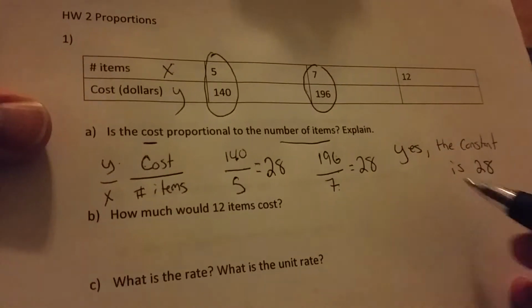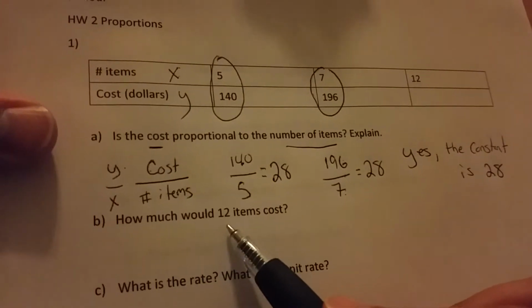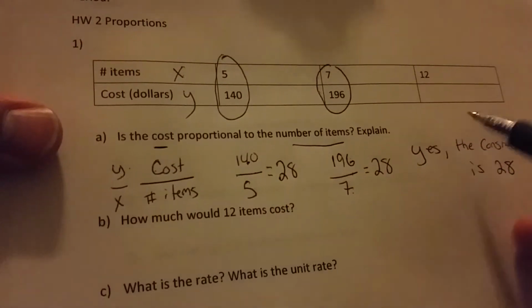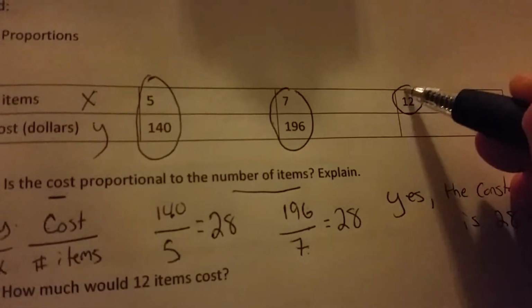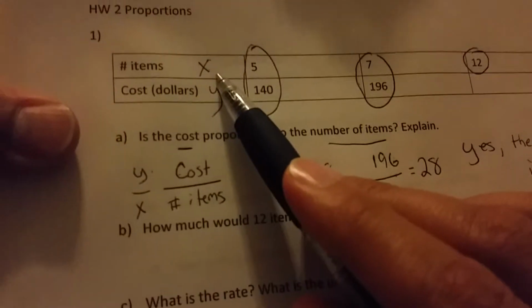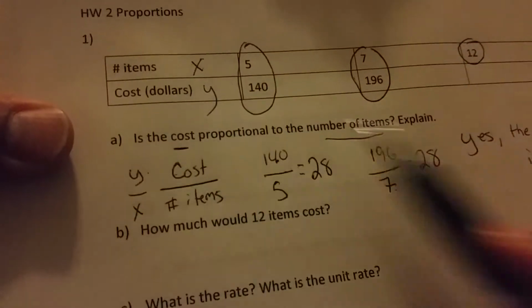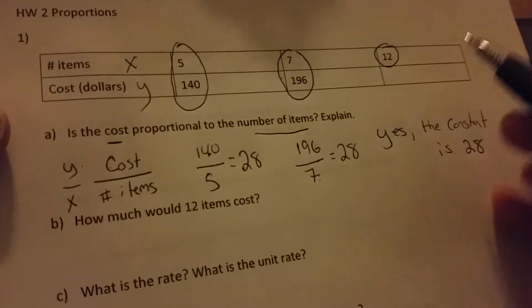Okay, let's look at part B. How do we use that constant now? How much would 12 items cost? So over here in my table, I have 12 items. Okay, that is my x. And I want to figure out the y. I want to figure out the cost.